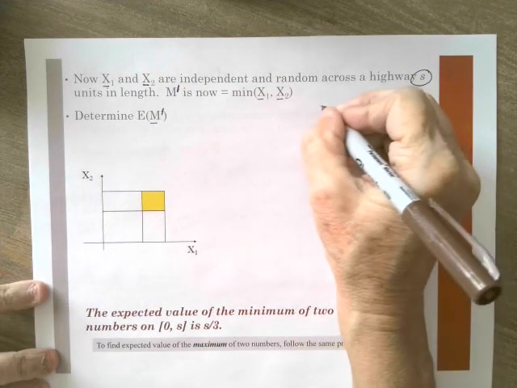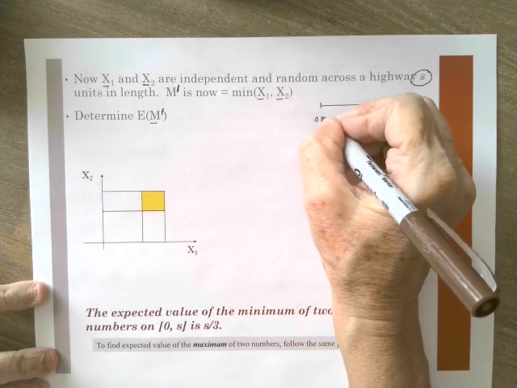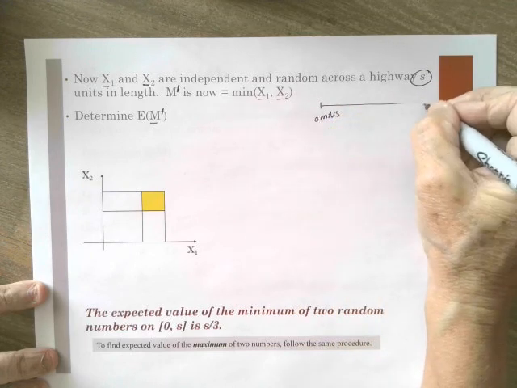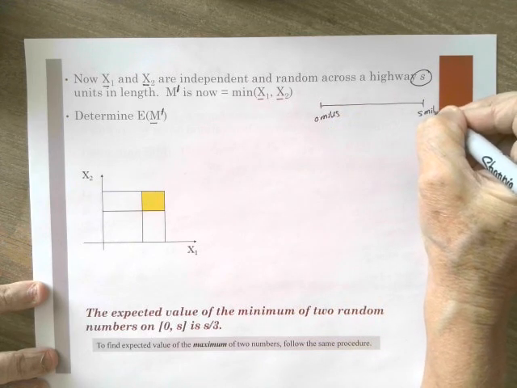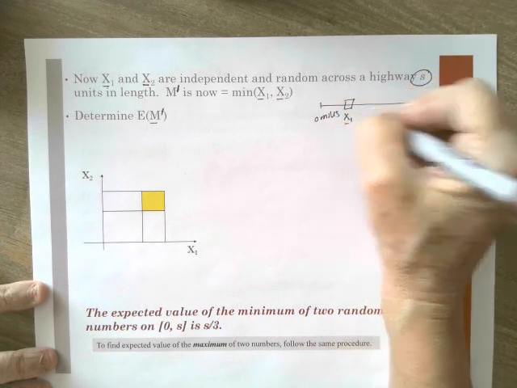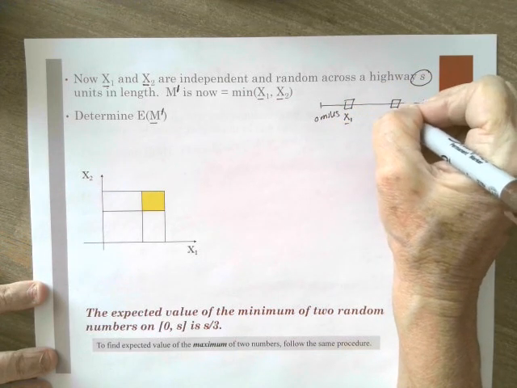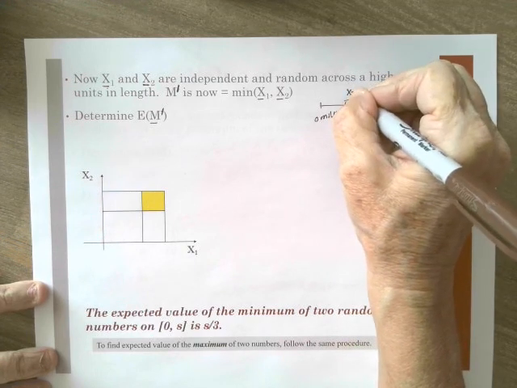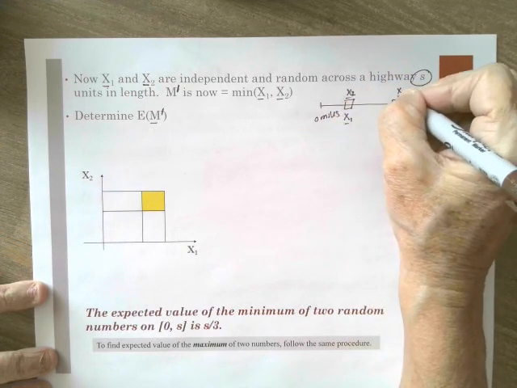So now, just to draw my picture here, we have 0 miles, and here we have S miles. And then we're going to have an accident and an ambulance, or an ambulance and an accident.